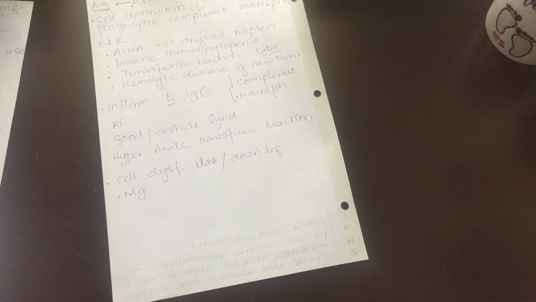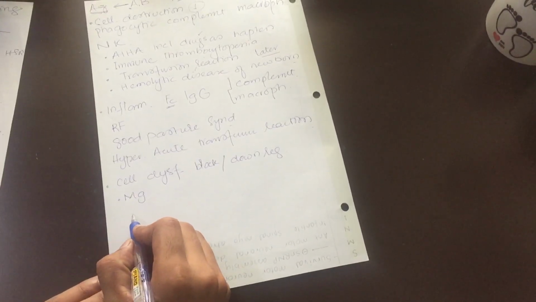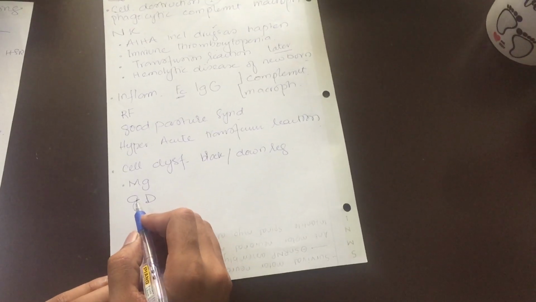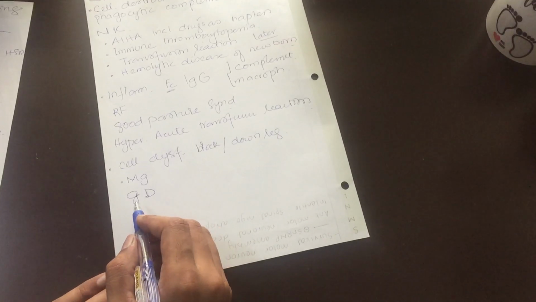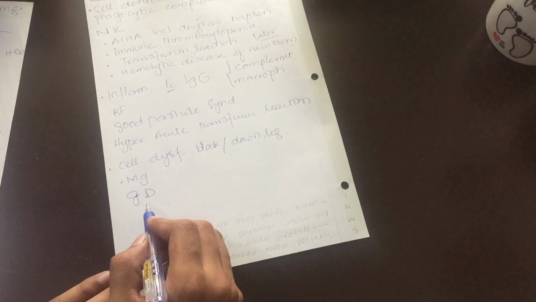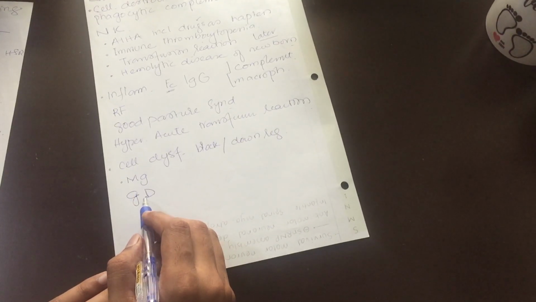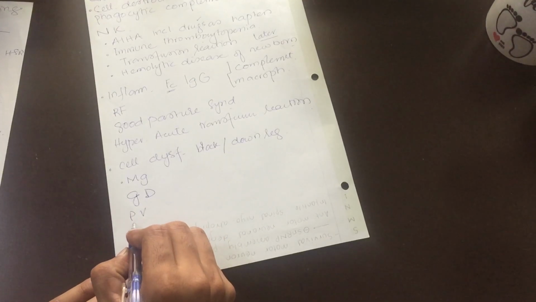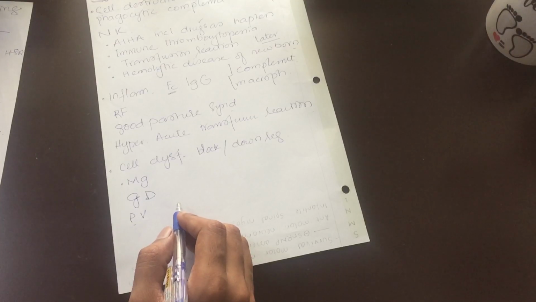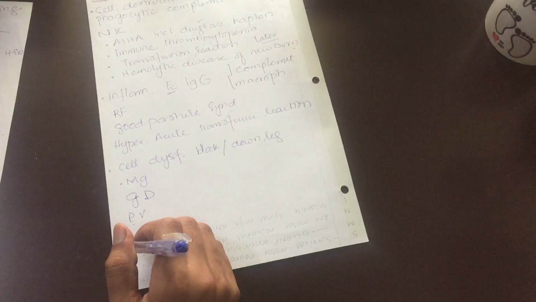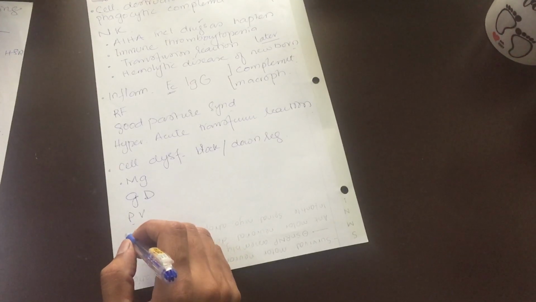So for the blockade or the downregulation, the examples are myasthenia gravis, in which there are post-synaptic acetylcholine receptor antibodies, and Graves' disease, in which there are thyroid stimulating hormone receptor antibodies. There is also an example of pemphigus vulgaris, in which there is an autoantibody against the desmosome or desmoglein. So these are all the examples of type 2 hypersensitivity.